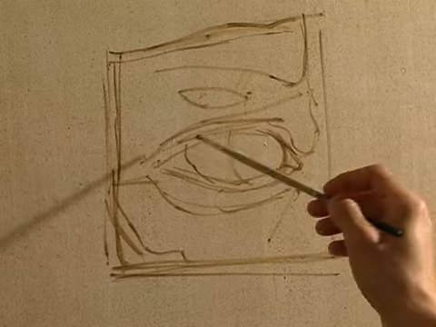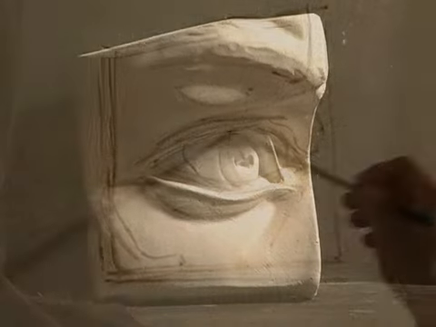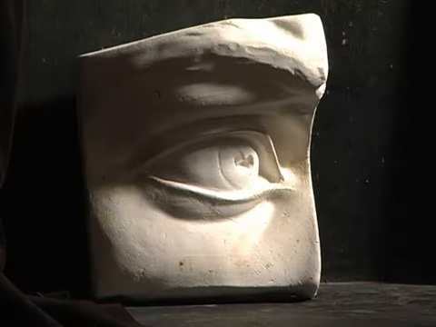Once again, I'm going to emphasize the separation of light and shadow, the lines at which light and shadow meet. It's as important as any anatomical marker, especially on this, where we don't have the luxury of eyelashes to just be drawn on, that nice, secure marker that we usually have on a figure.